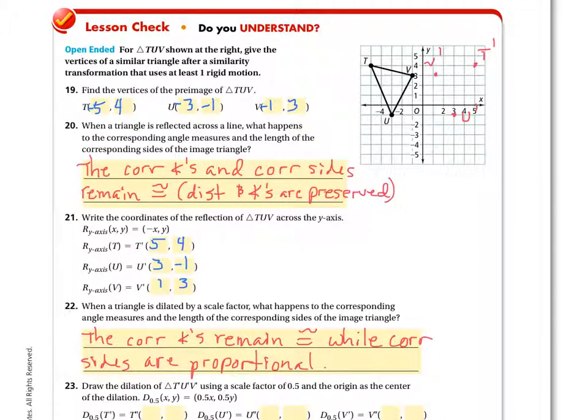So I put up here the vertices of the preimage TUV, and they asked you what happens when something is reflected across a line, and your answer should be, because that's a rigid motion, that corresponding angles and sides are preserved. In other words, corresponding angles and sides remain congruent.